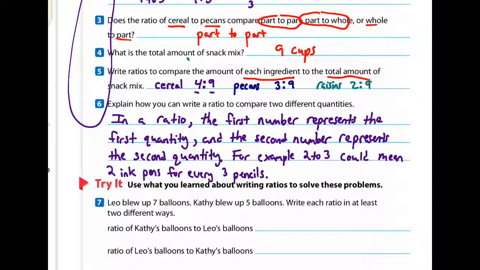Okay, so that's just my example. Now, one of the good things I want you to make sure in your explanation is after you explain it, like I said in the ratio, the first number represents the first quantity, the second number represents the second, you should always give an example to kind of help clarify what you mean. So that's why I said 2 to 3 could mean 2 ink pens to every 3 pencils. All right, you can make up any objects that you want.